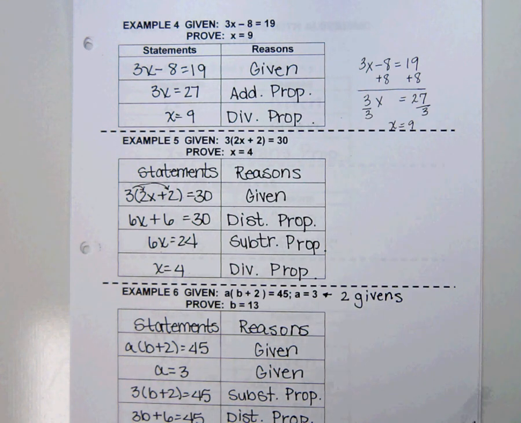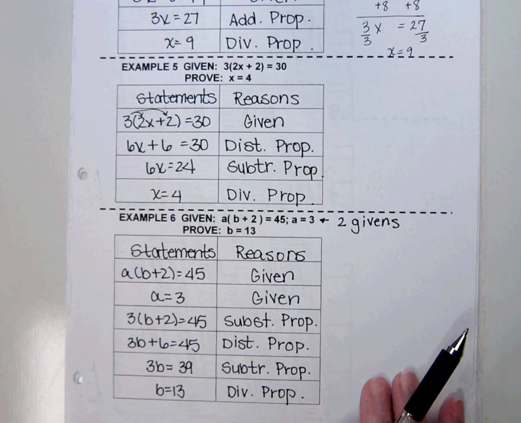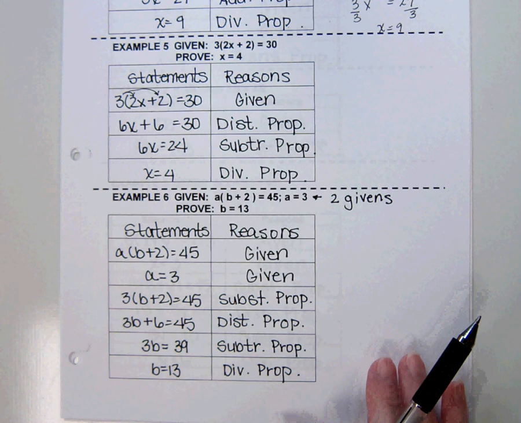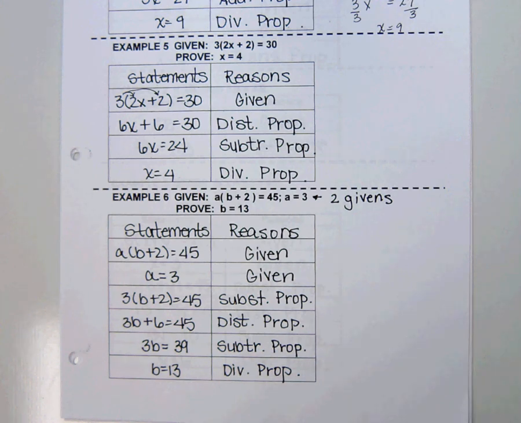All right, let's go to a little more complicated algebraic proof. This one's a little longer. You notice you have quite a few more rows. Go ahead again and put statements in the left column and reasons in the right. Sometimes you have 2 givens, and I'm going to go ahead and use a row for each one of those. So on the first row I have a times the quantity b plus 2 equals 45. And on the second one I have a equals 3. Go ahead and separate those and just write the word given twice.